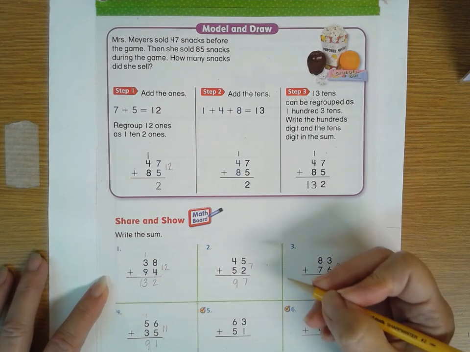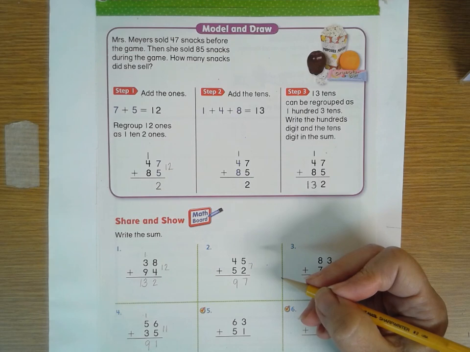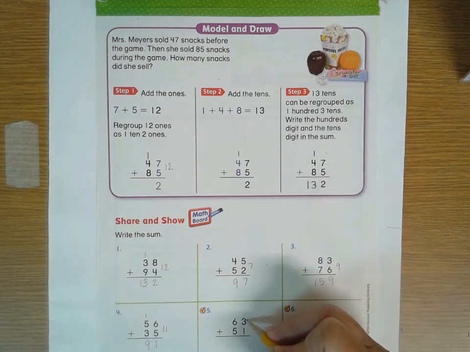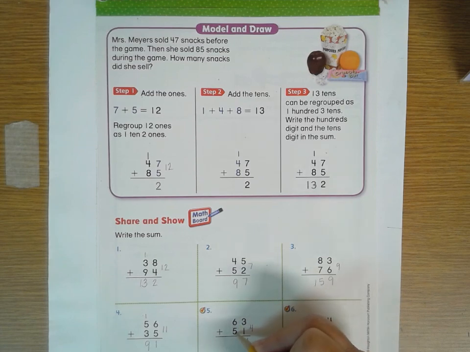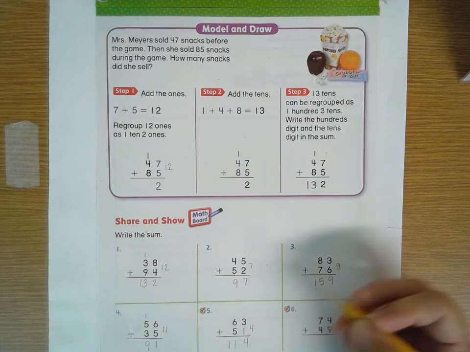The answer is 91. 3 plus 1 is 4. I put that on the side. I don't need to regroup because I didn't get 10 or more, so I put my 4 down. And 6 plus 5 is 11. And I can just write that down. 114.